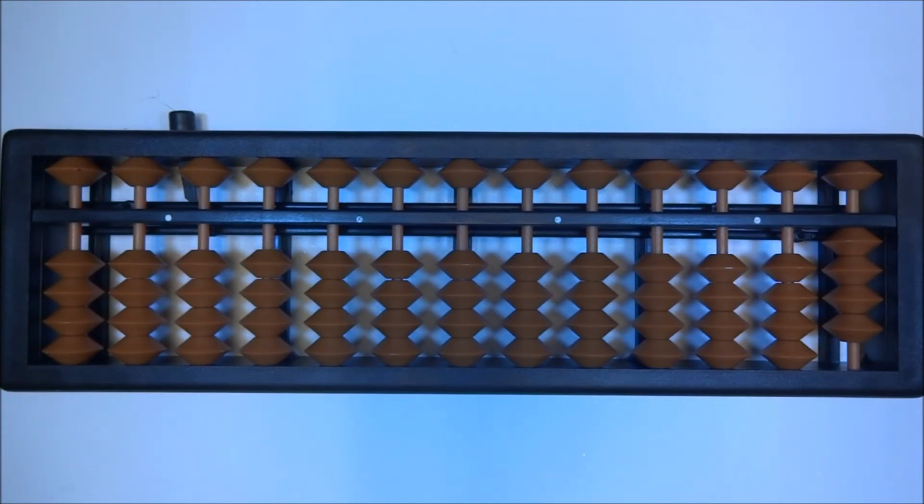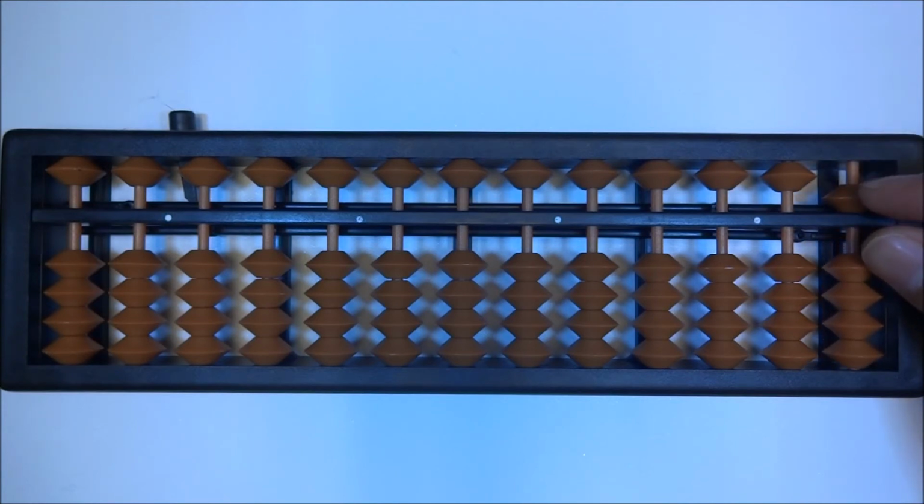So in order to represent the positioning of 5, we bring one heavenly bead closer to the beam, or we touch the beam with it. So with your thumb, you bring the 4 down. With your forefinger, you bring the heavenly bead down, and there we have a positioning of 5.